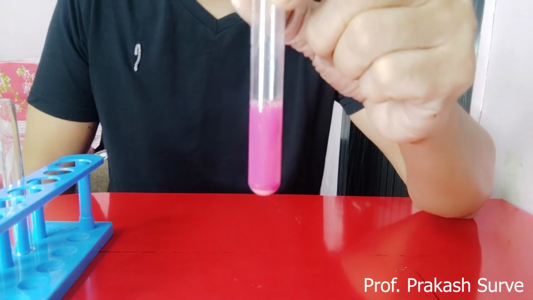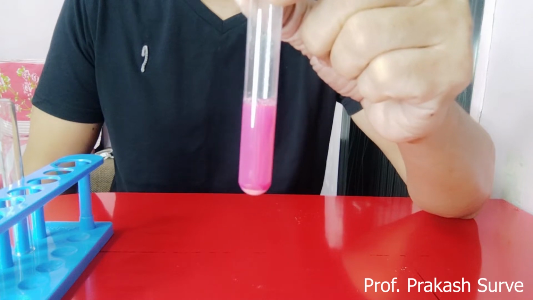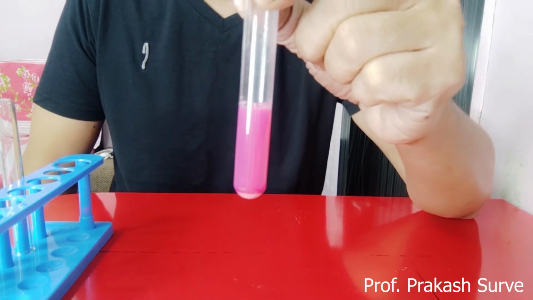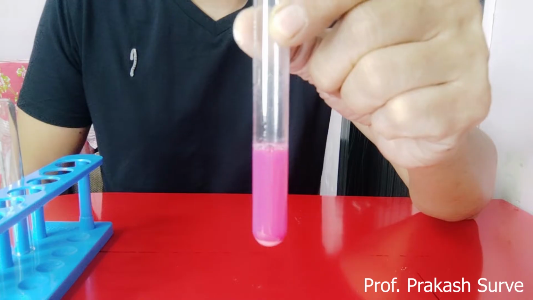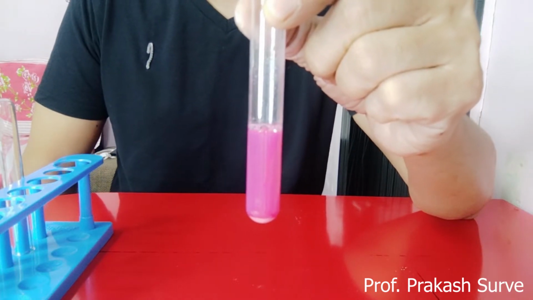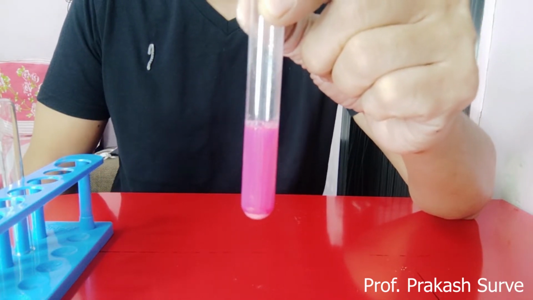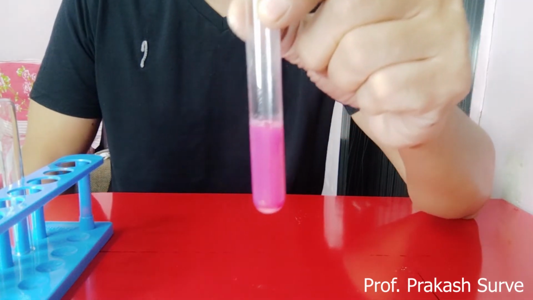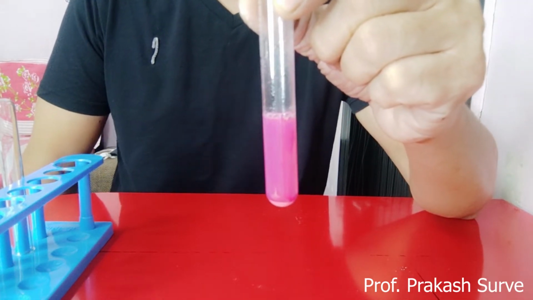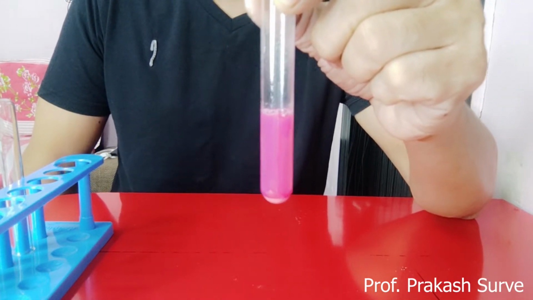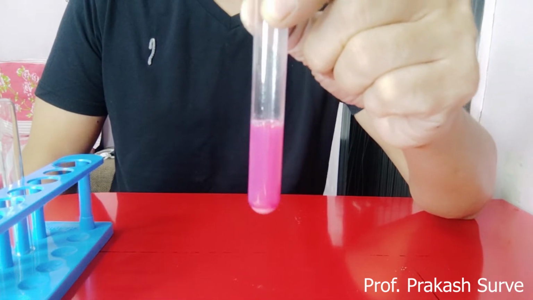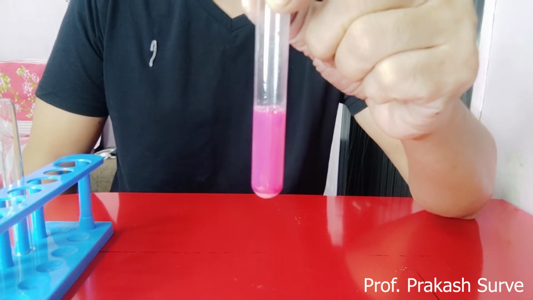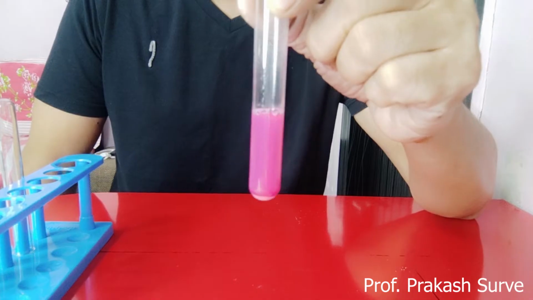Now urea is a nitrogenous waste product. It should get excreted from the body. During ultrafiltration, as you already learned in the lesson on excretion and osmoregulation, the nitrogenous waste product should be excreted from the body, and that comes out through the kidney in the form of urine. So the presence of urea in the urine sample indicates that it is normal urine.